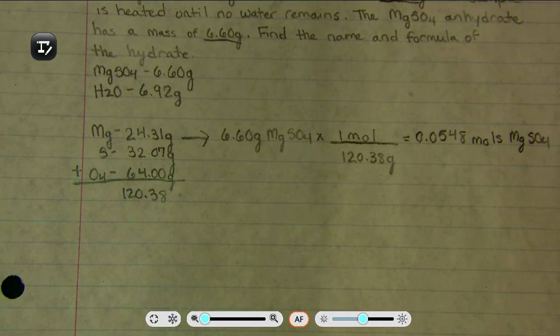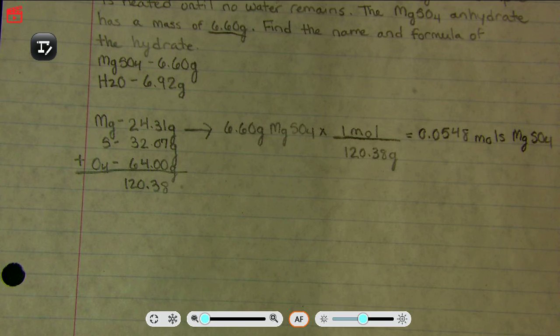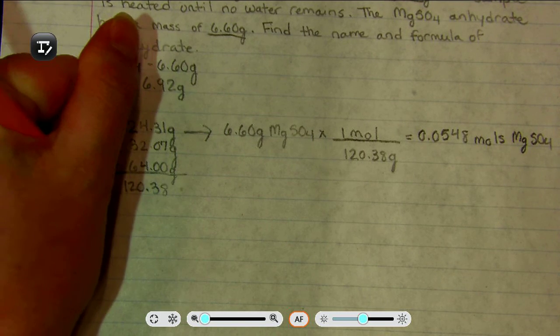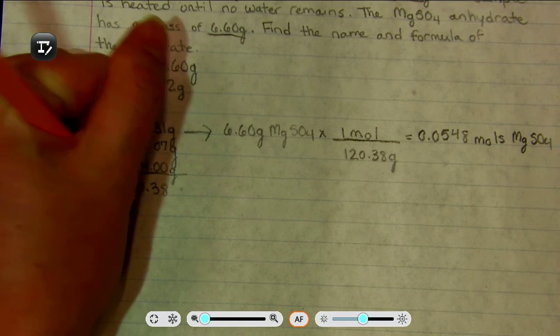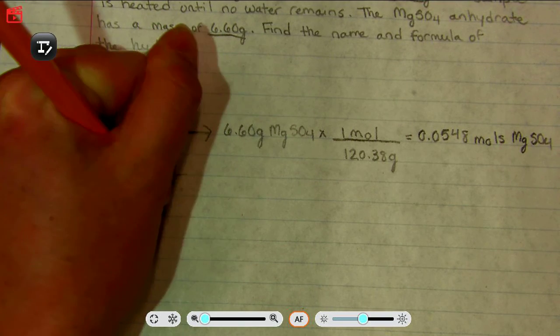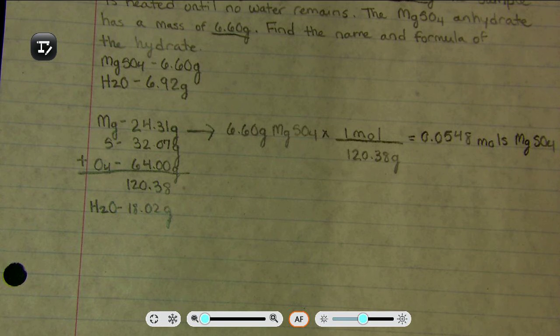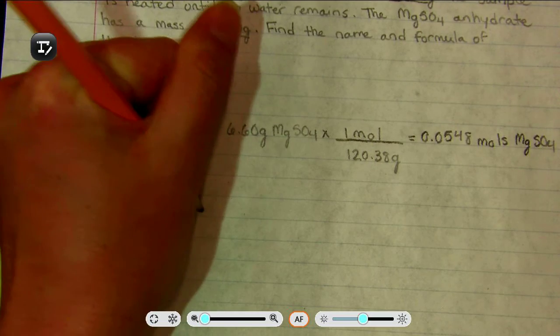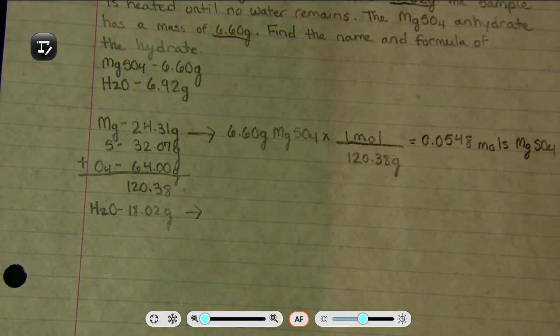Don't forget your labels, they're very, very important. So now we're going to do water. So water's molar mass is 18.02 grams per mole. We know this because oxygen is 16, hydrogen is 1.01. We have two of them, so it's going to be 18.02. So we're going to plug in our numbers for water.